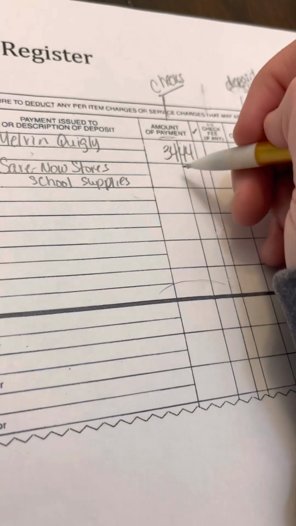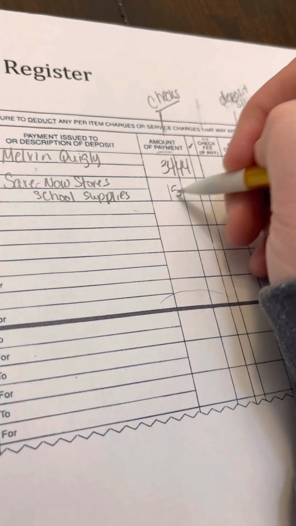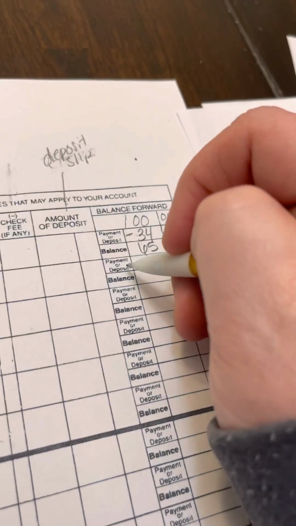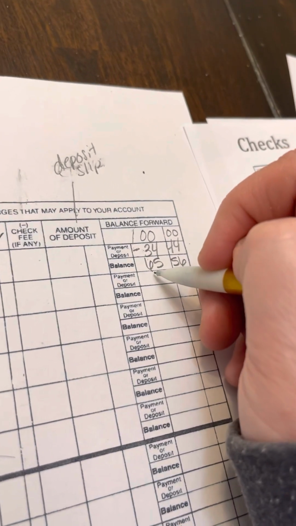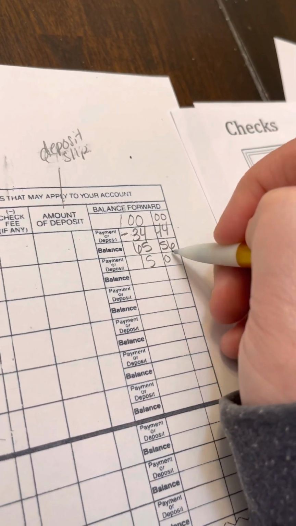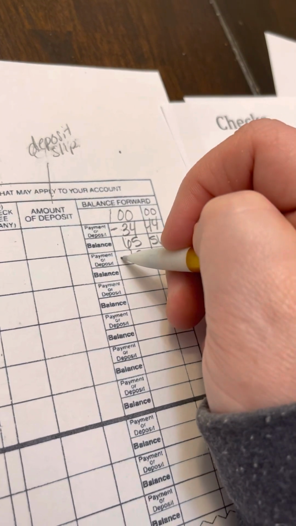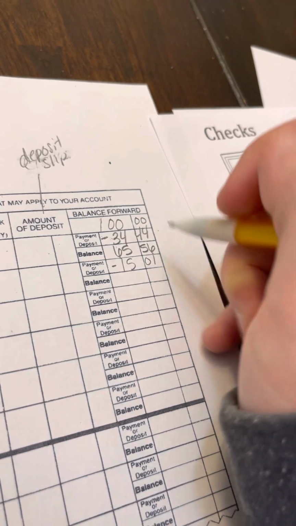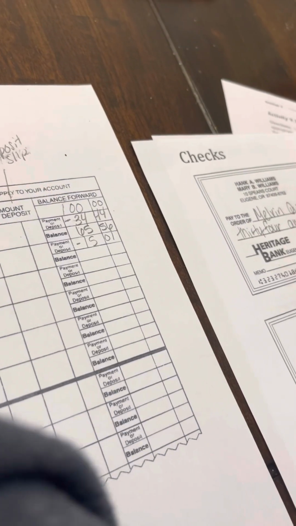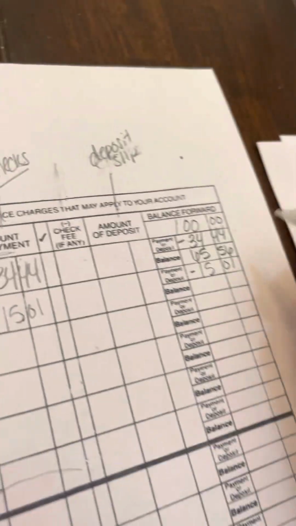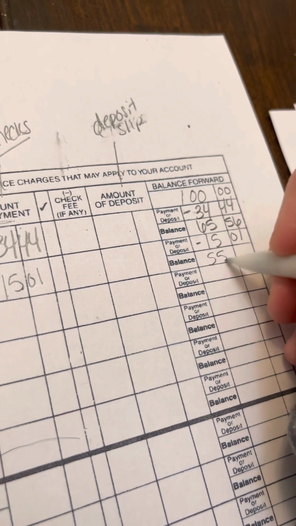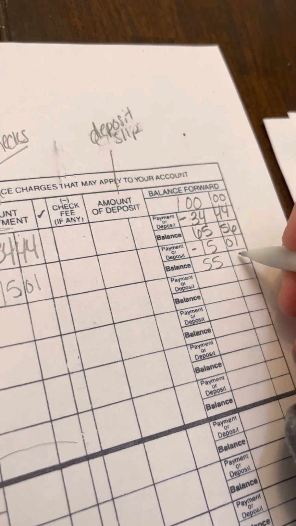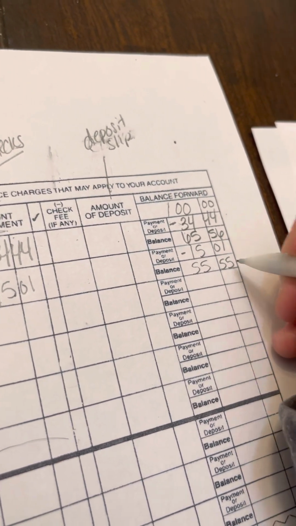And this was a check for $15.01. So I'll write that amount here because that was the payment. Again, because I know it's a payment, I'm going to subtract that from the balance. So I had $65.56 minus $15.01. That leaves me with $55.55. Okay.